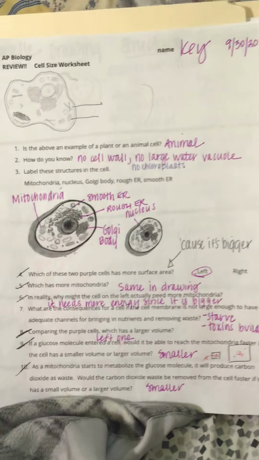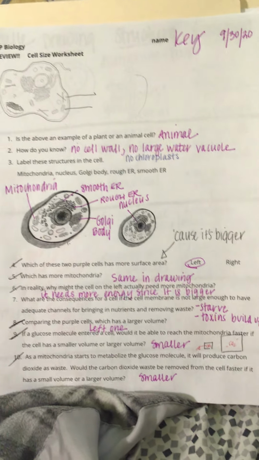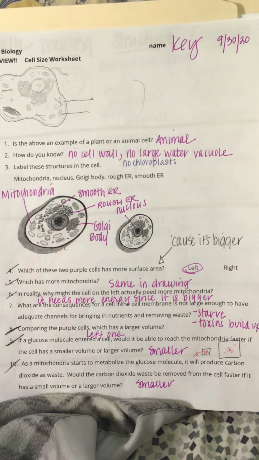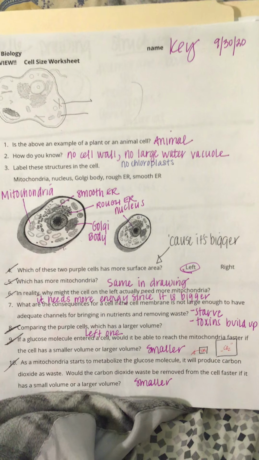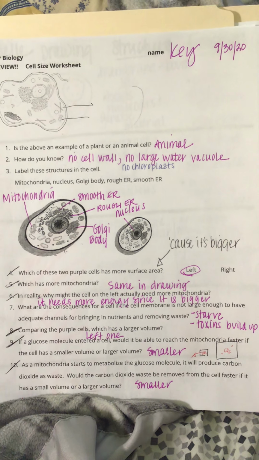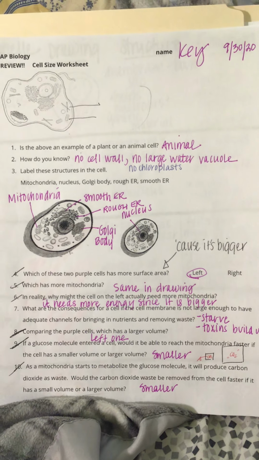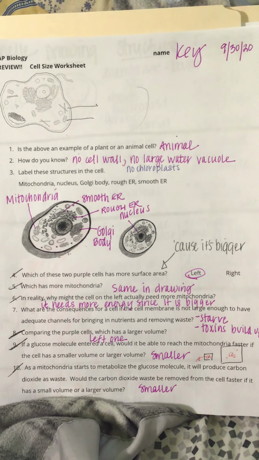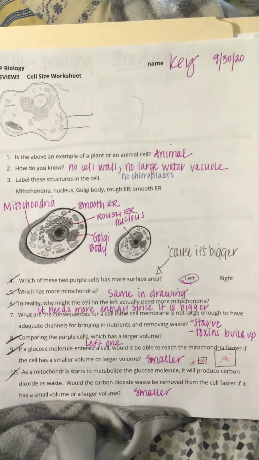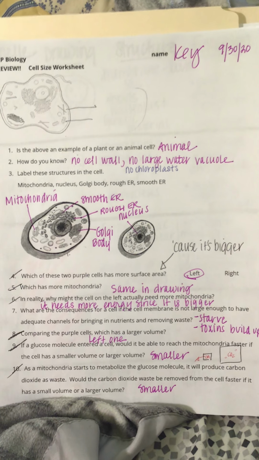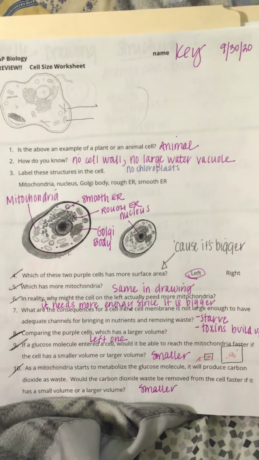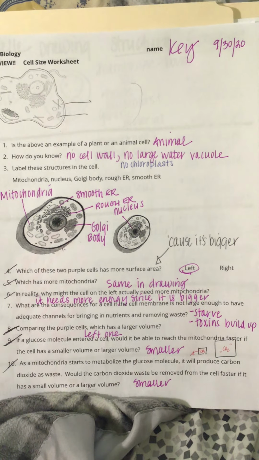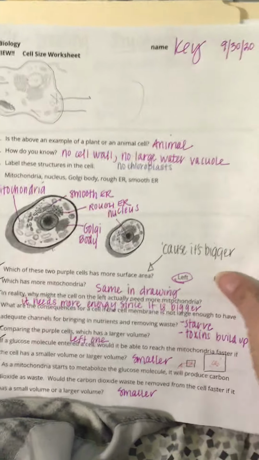Now, these two questions, 9 and 10, really tell you the benefits of being a small cell. If a glucose molecule enters a small cell, it's going to be better able to get that sugar to the mitochondria, and it'll happen faster than if it's a big cell. And when those mitochondria start breaking down sugars, they release carbon dioxide, and it is toxic for the cell, so it has to be removed. Well, a small cell can remove those toxins much faster than a large cell.